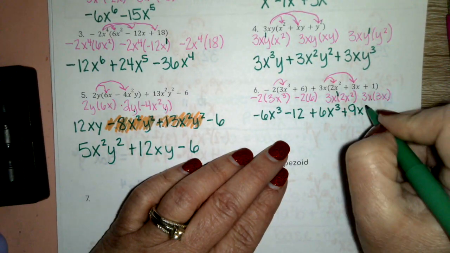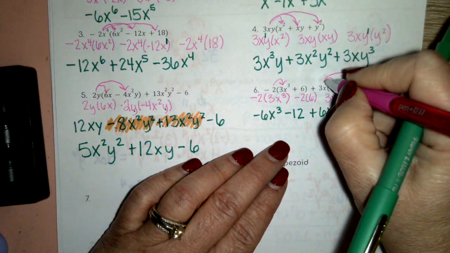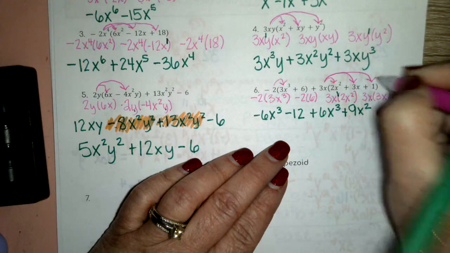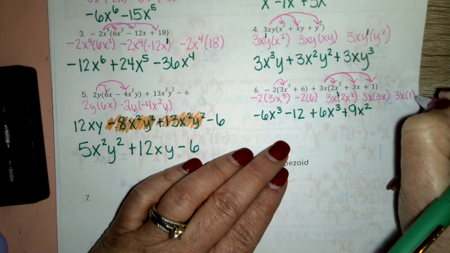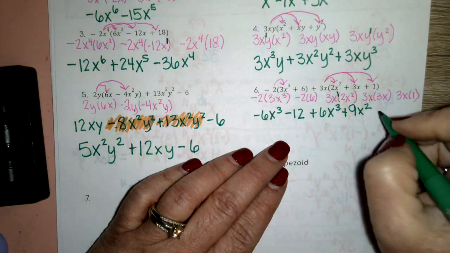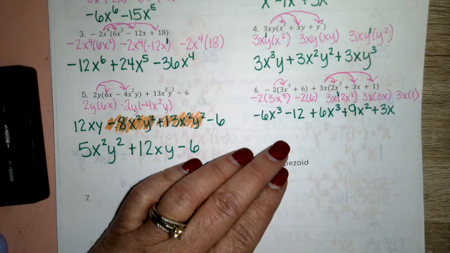And there's 2 x's, so that's going to be squared. And then we have 3x times 1. So 3x times 1 is a positive 3x.